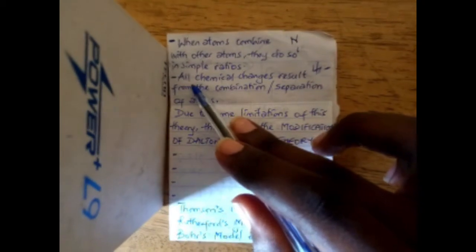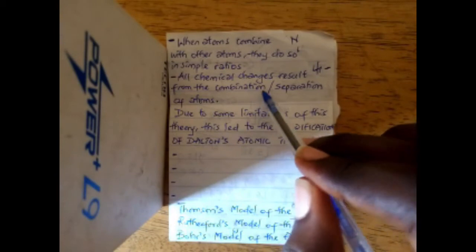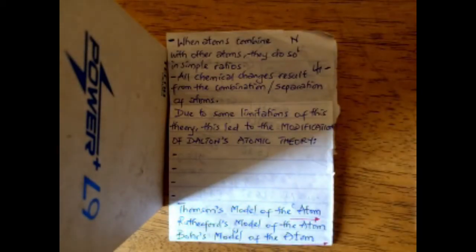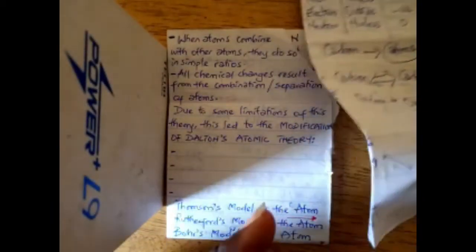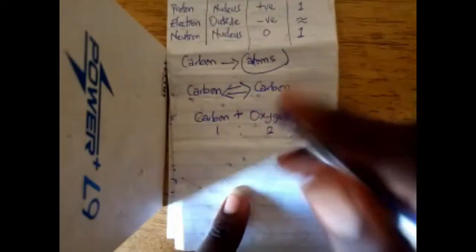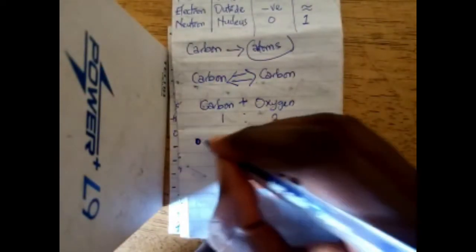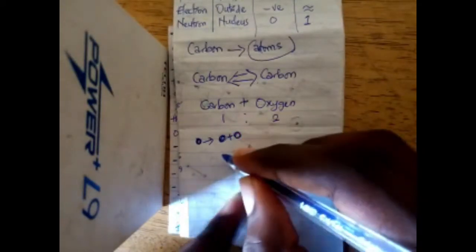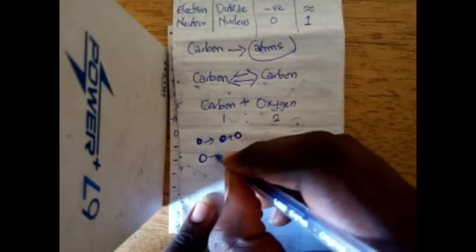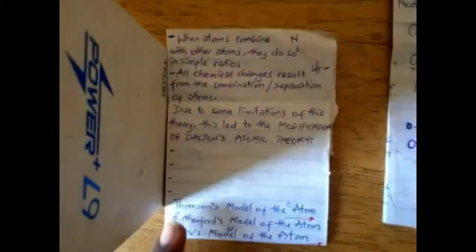Then the last one here is that all chemical changes result from the combination or separation of atoms. So Dalton also postulated that chemical changes result from the combination or separation of atoms. Since atoms are the smallest units, any chemical change must occur due to maybe the addition of one or more atoms or the division of one or two atoms.